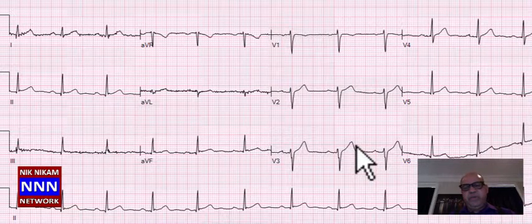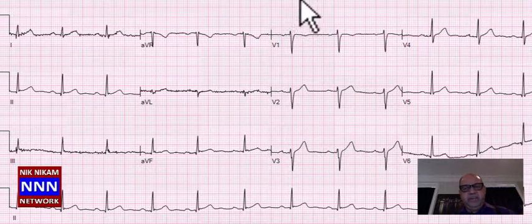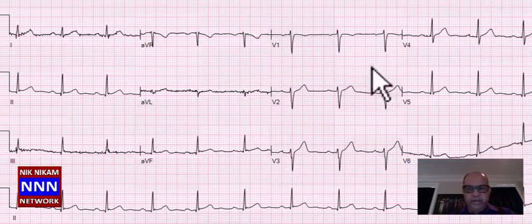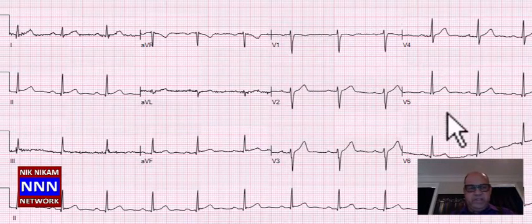Especially this happens when you place the leads way too high, because if all the leads are above the heart level, the electrical impulse is moving away from the lead, and that gives you the negative deflections in the anterior and perhaps even the lateral chest leads.